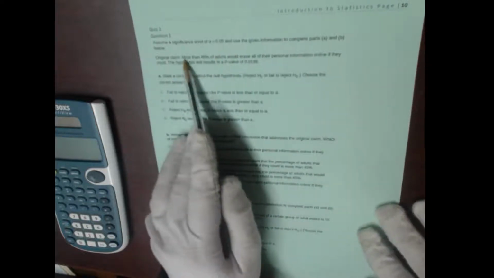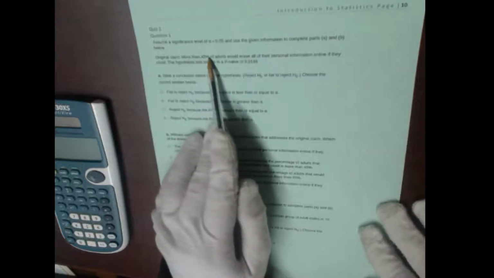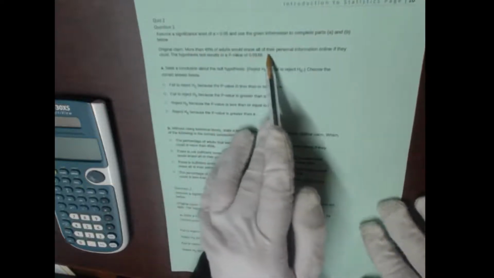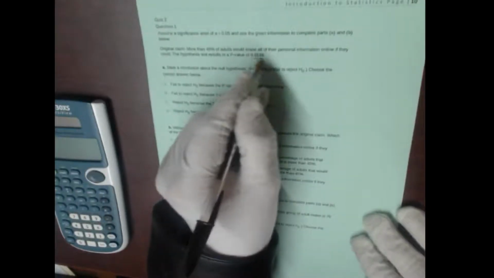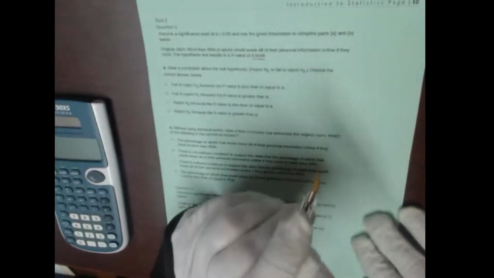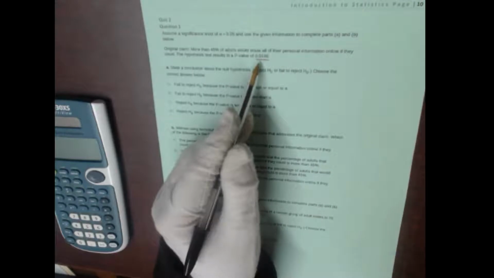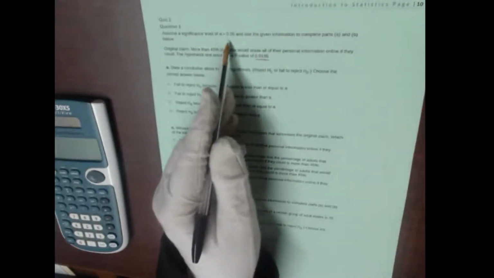So here we go. The original claim is that more than 45% of adults would erase all of their personal information online if they could. Okay? This hypothesis test, when you did the survey, resulted in a p-value of 0.0198. Okay, so you can see that our p-value is definitely smaller than alpha.